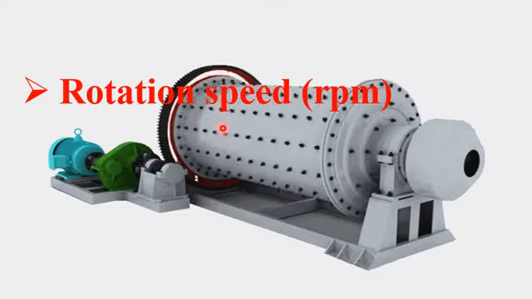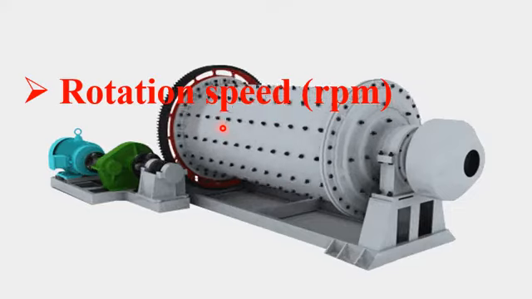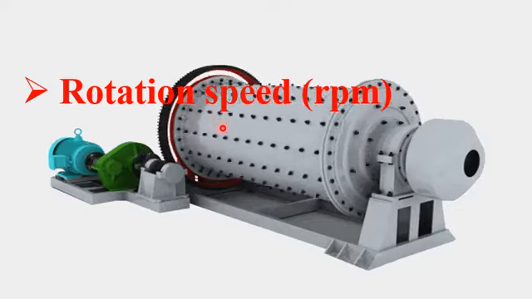Okay, so they will cause the production of very fine nanoparticles.